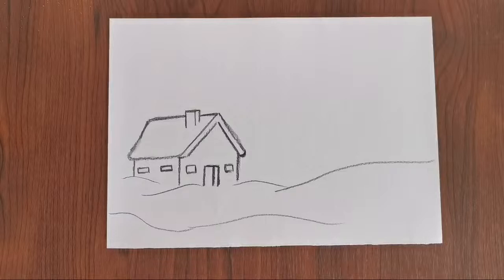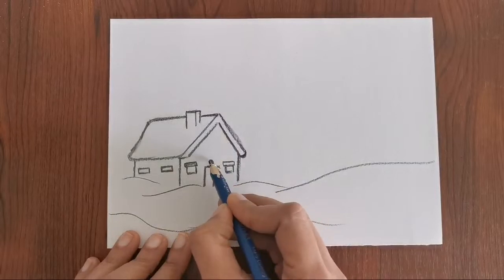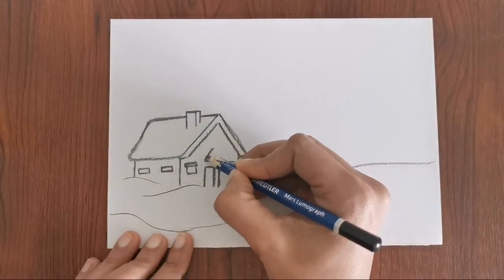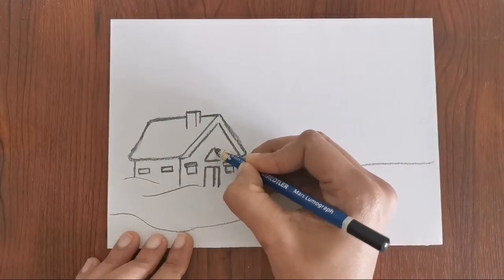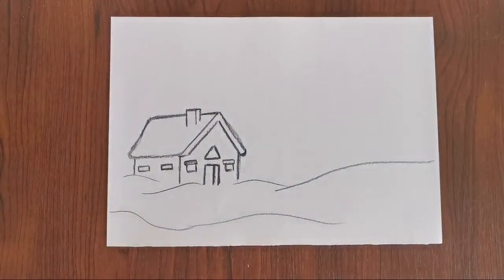So this much is fine. Okay, and maybe above this door we can add a triangle shape. These all are optional, so you can add or you can alter the design. You can make something else also, totally fine.